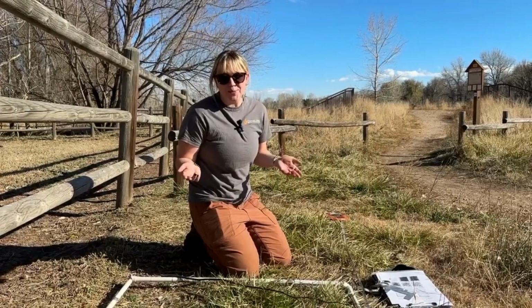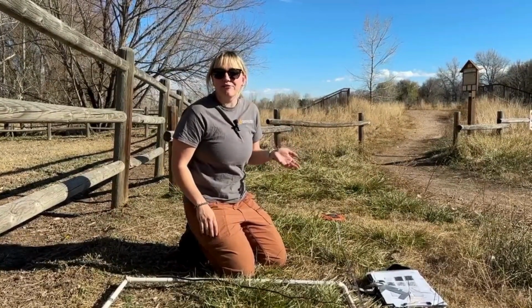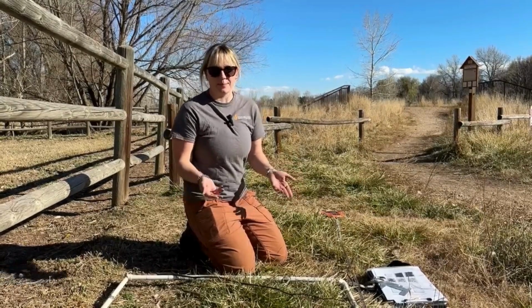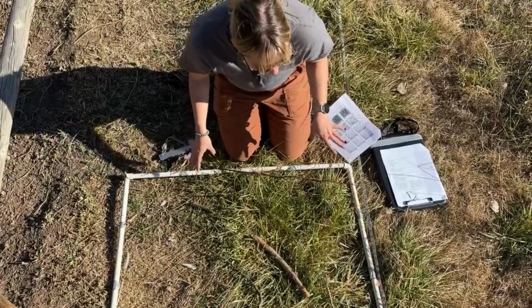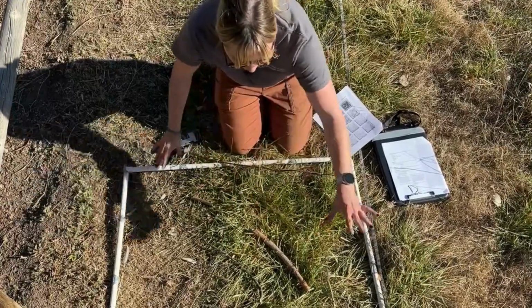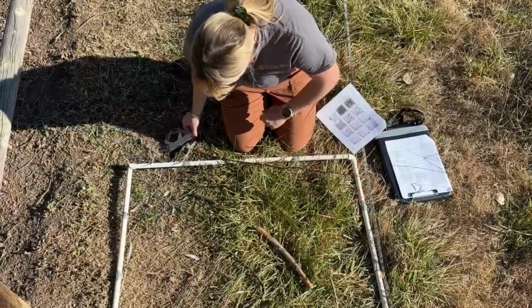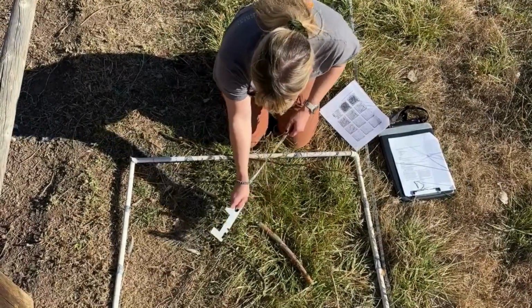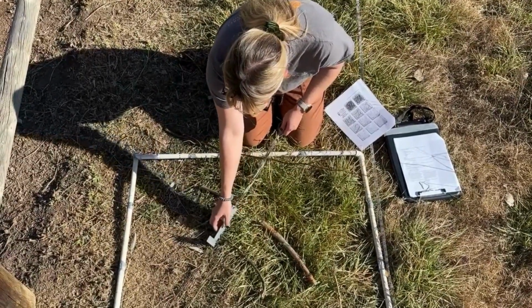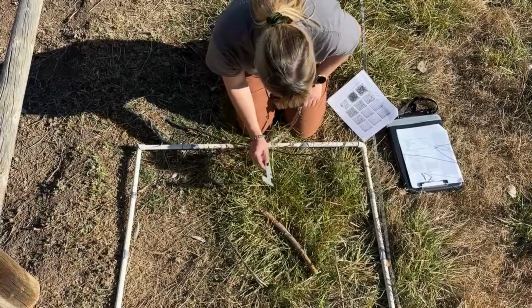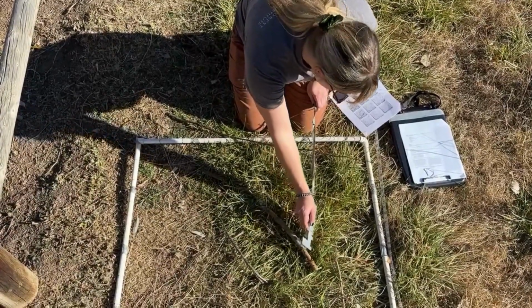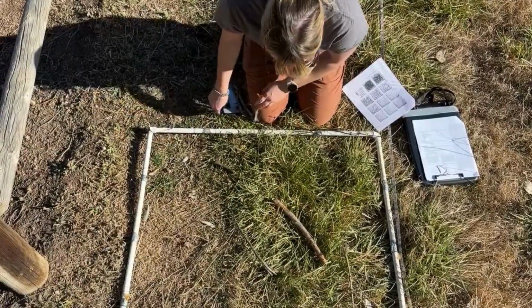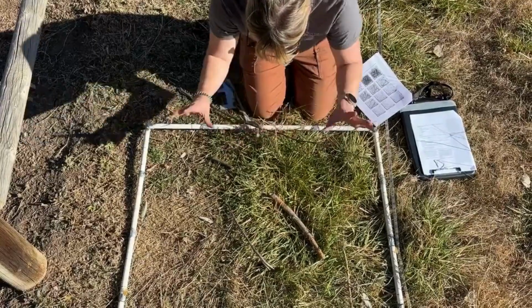So clearly I'm not in a plot right now. I'm actually at a natural area in Fort Collins, but I want to demonstrate to you how we would be recording this at a plot. So the way I like to start doing this is get a general sense of what I'm seeing. So I'm first going around and visually estimating, okay, I got some 10s here, I got some 1s here, I got some more 1s, I got another 10, I have a 10 here.